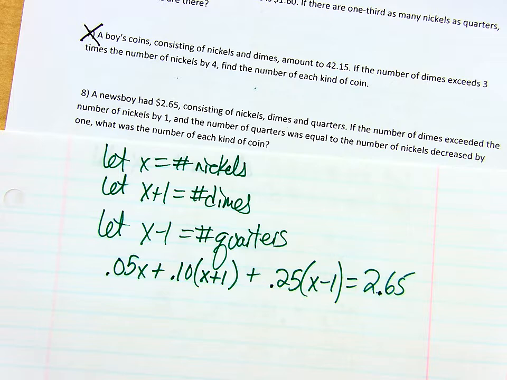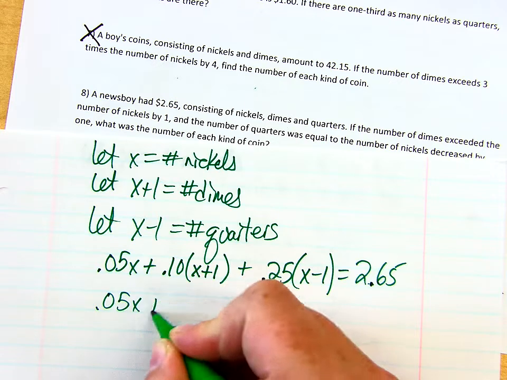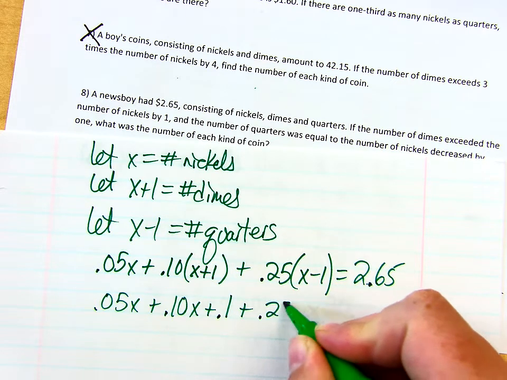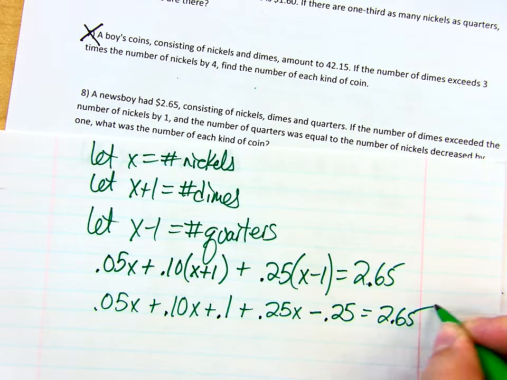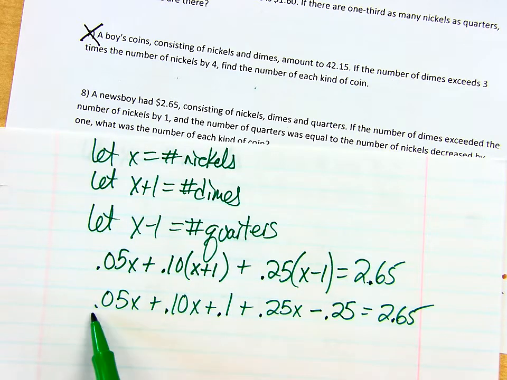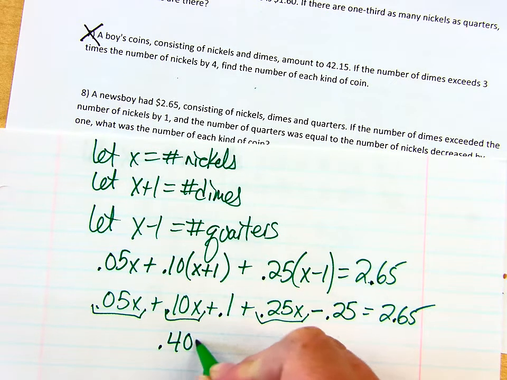Now it's just math. So now's the fun part, right? Because you love math. You just solve, solve, solve. Watch your signs. Go step by step. I would hate for you to have gotten this far and then make a math error and now the whole thing's wrong. Now let's combine our X's. What is a nickel, a dime, and 25 cents? $0.40, thank you. So that's 0.40x.